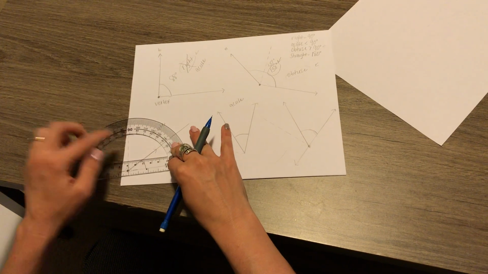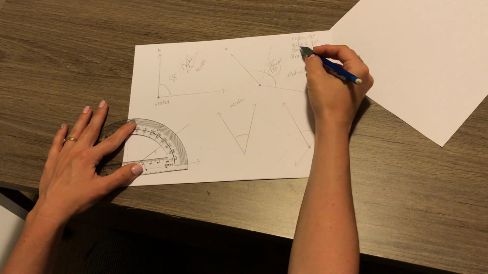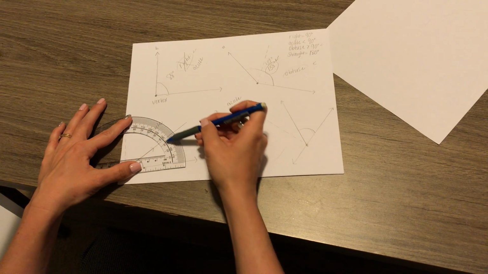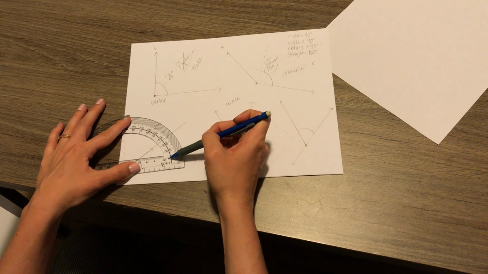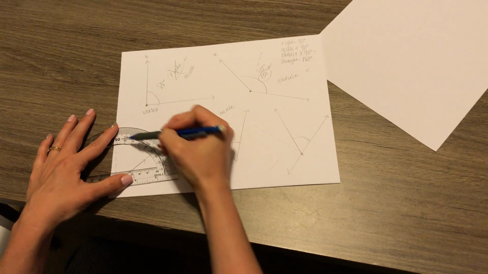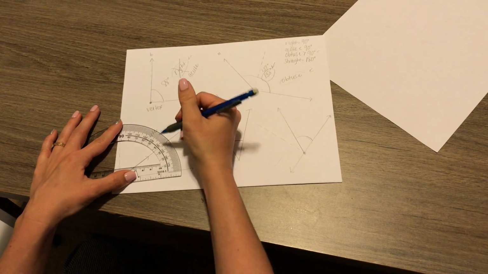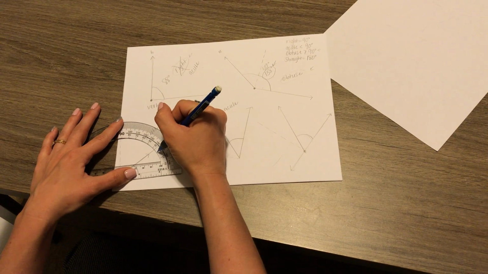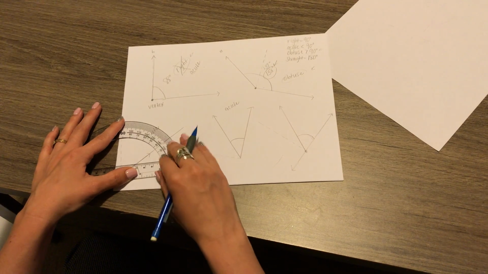And now since I labeled this an acute angle, and I know that an acute angle is less than 90 degrees, I'm going to look at the bottom numbers here because the bottom numbers are all less than 90 degrees. So these numbers in this case are decreasing. I'm going from 90 all the way down to 10. So I'm somewhere in between 40 and 30. I'm definitely greater than 30, definitely less than 40.